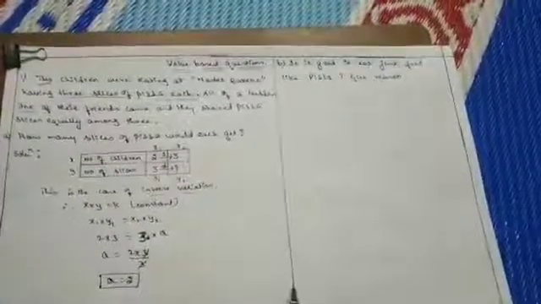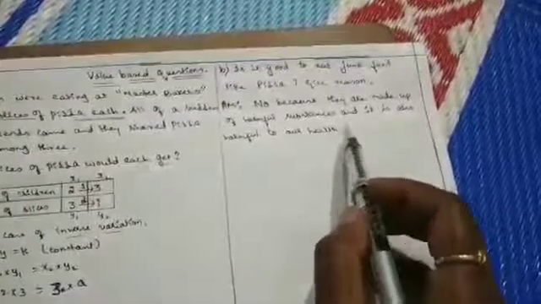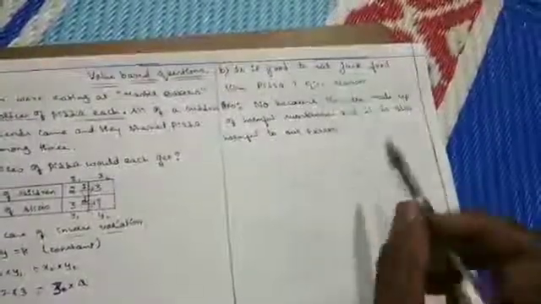Okay, this is how you have to solve, children. There is a B question also. What is that? The B question states, is it good to eat junk food like pizza? Give reason. Is it good, children? No, it is not good to eat junk food like pizza. You have to give the reason. Why? Because they are made up of harmful substances and it is also harmful to our health. Because of this reason, it is not good to eat junk food like pizza.